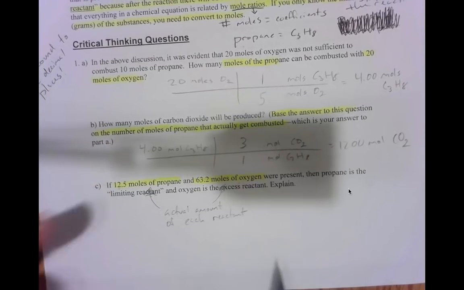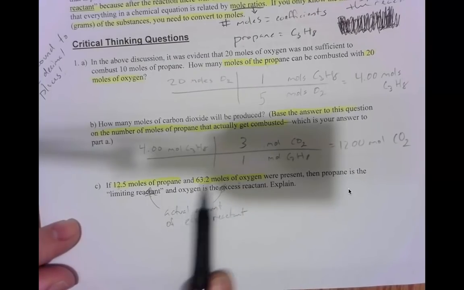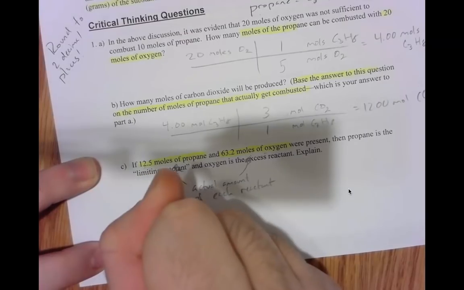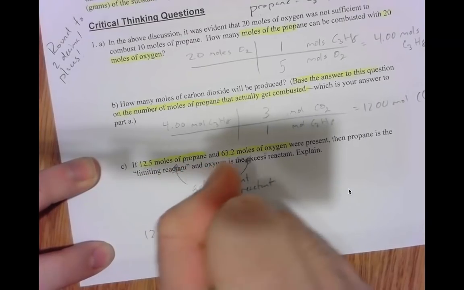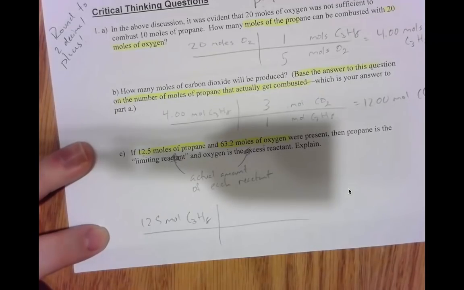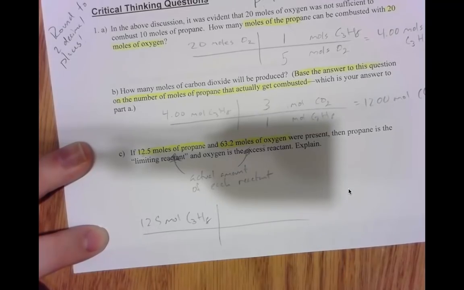Theoretically, how much are we going to use in the reaction, not how much we actually have. So let's take our 12.5 moles of propane, and now we can convert to moles of oxygen to be able to say if we have this much propane, this is how much oxygen we need, and then we can compare it to how much we actually have.